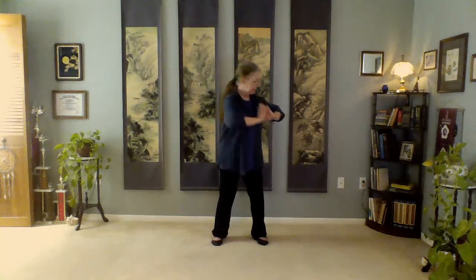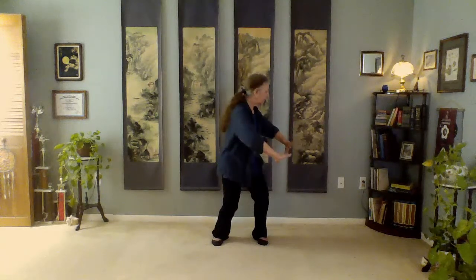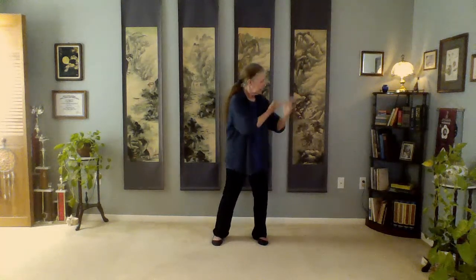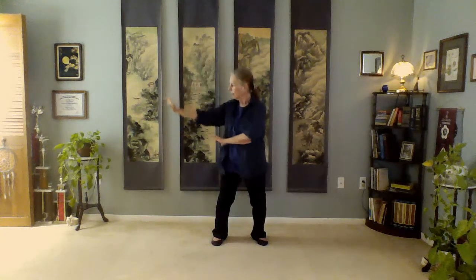This time, I'm going to apply strength. Exactly the same movement. The quality of the movement is different.